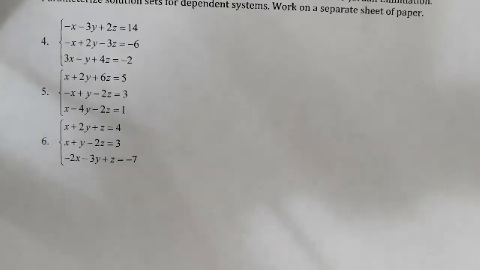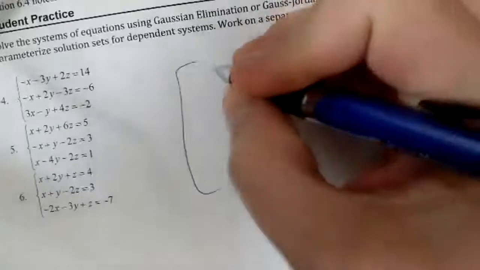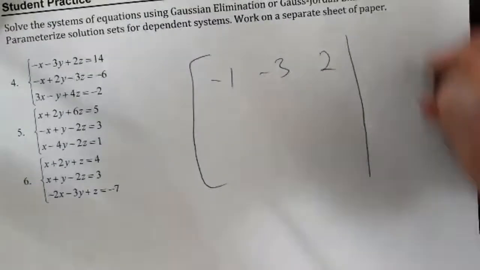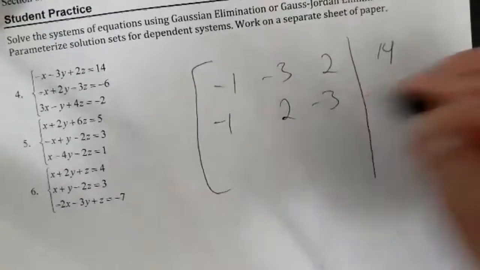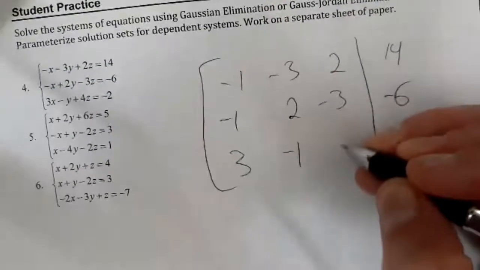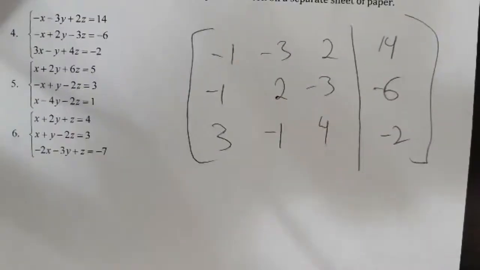So you should be able to plug these into a matrix. You should be able to write the matrix. You should be able to plug it in, hopefully have some sort of technology to plug it into. Okay, so let's start with number 4. The matrix for number 4 is what? -1, -3, 2. I draw my bar. I got 14. -1, 2, -3, -6, 3, -1, 4, -2. All right. So hopefully you have that.